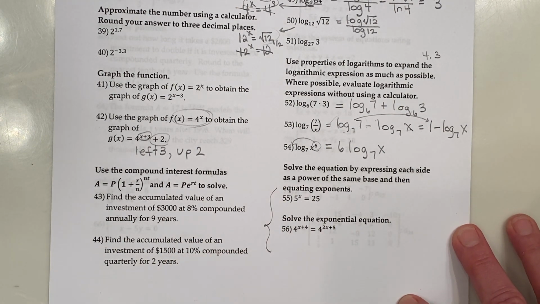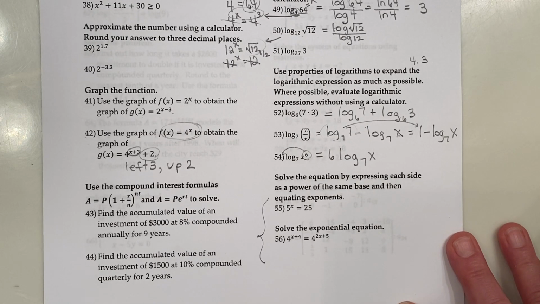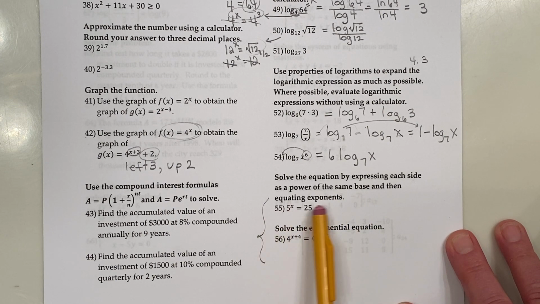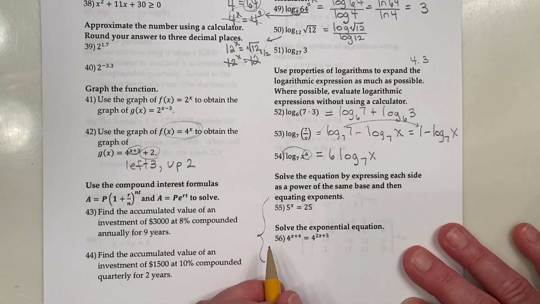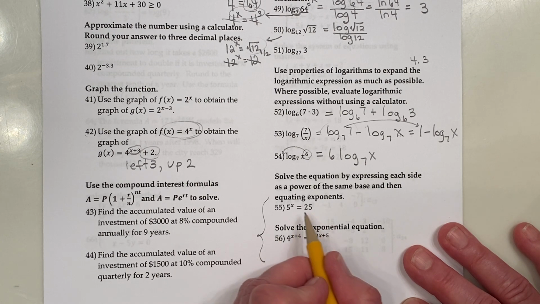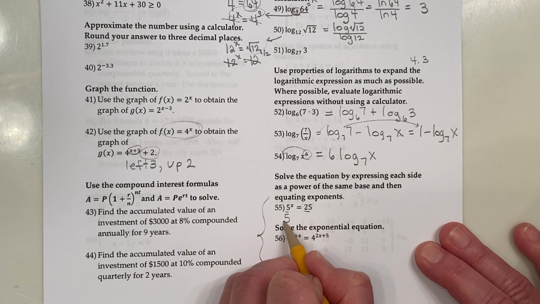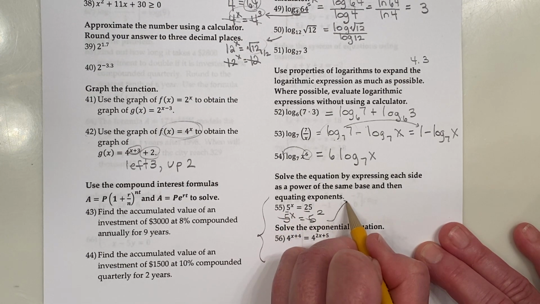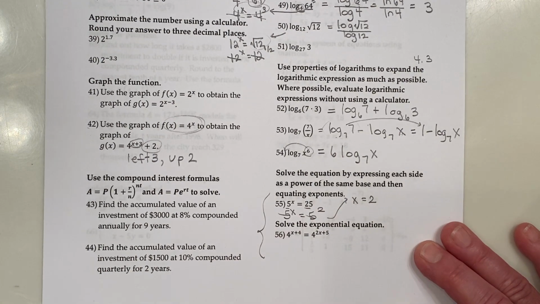Okay, so for both of these problems right here, we're asked to solve the equation by expressing each side as a power of the same base and then equating exponents. Well, 5 is a smaller number, so let's take 25 and rewrite it as a power. So 5 to the x equals 5 squared, same base. The result is my answer is 2.